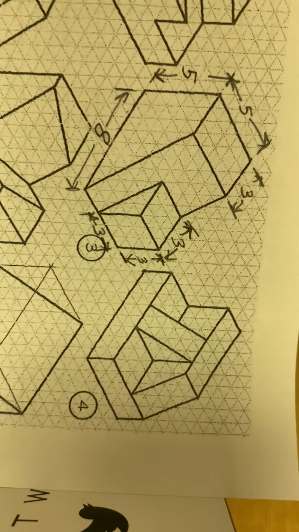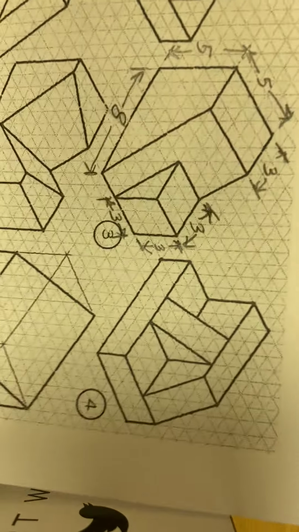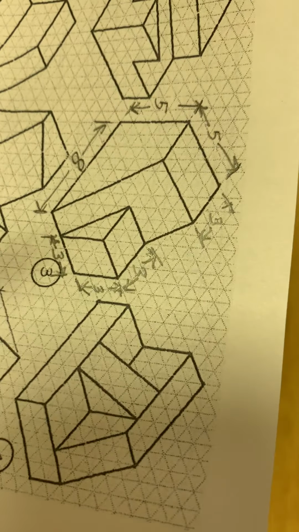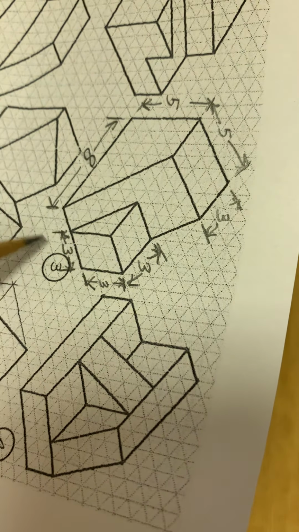All right, time for some more iPhone cinema. We're going to do some multi-view drawing, and we're going to draw some of these objects right here. I've picked out number 3 and I've gone on and counted the measurements and noted them on the drawing.